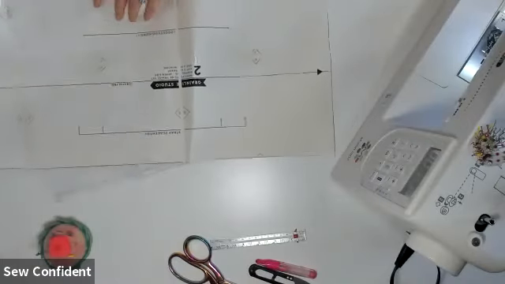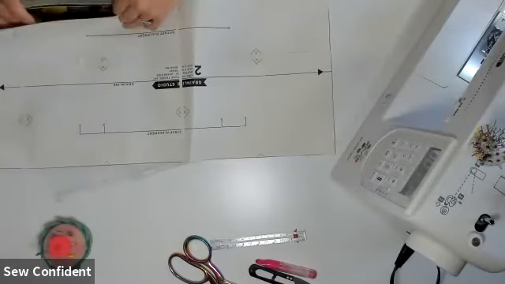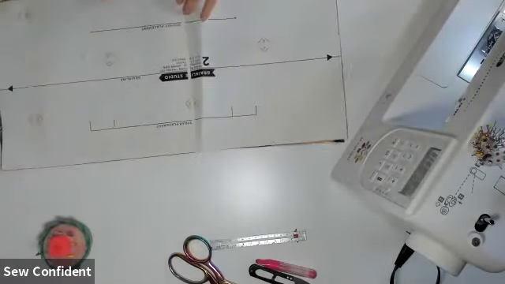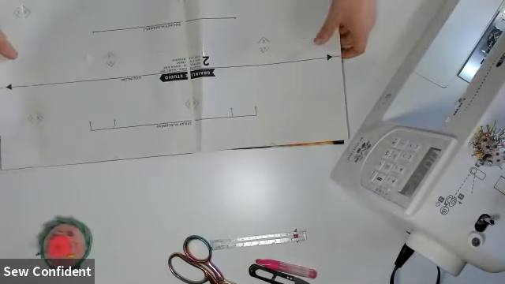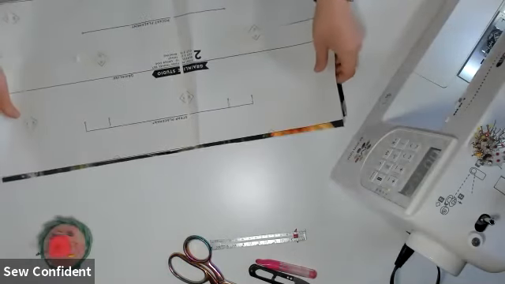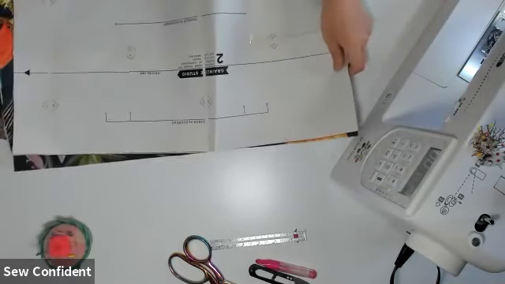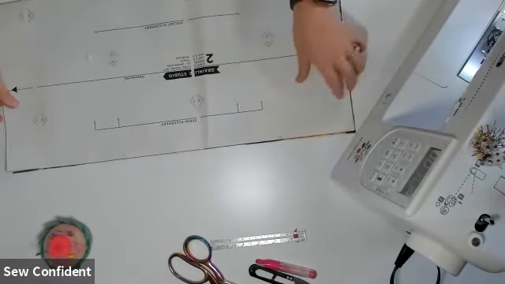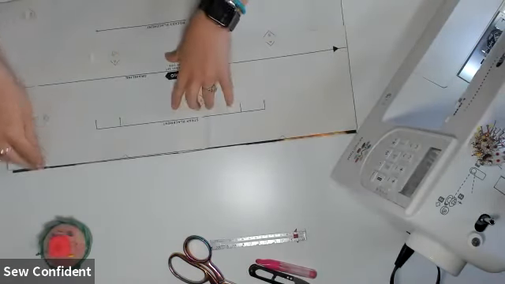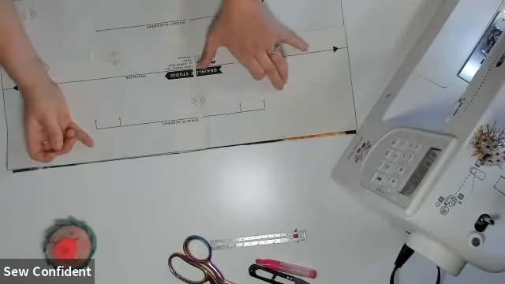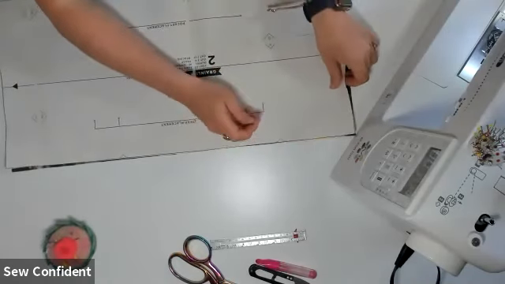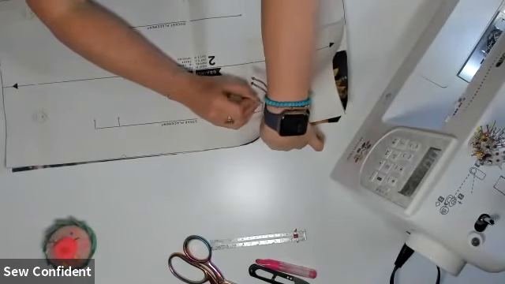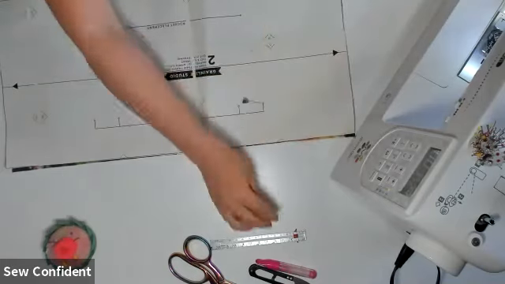I'm just going to put these markings onto my pieces as well while I'm here. What step are you on, Jenny?